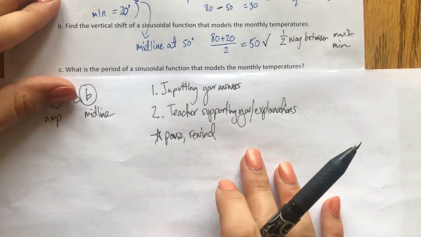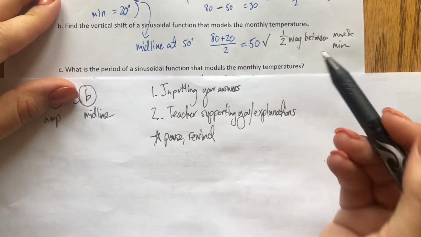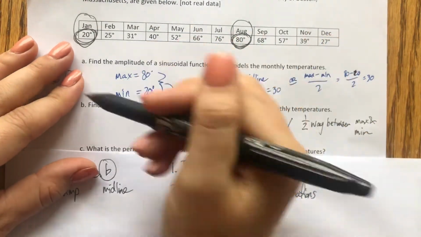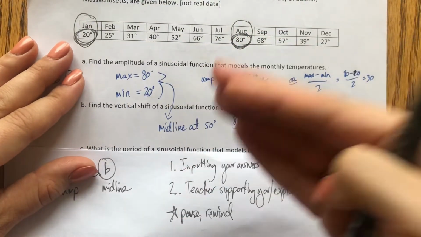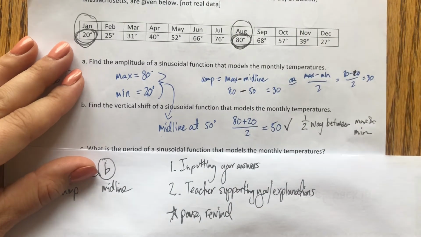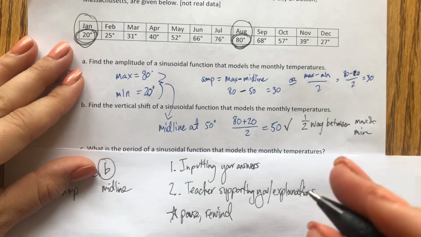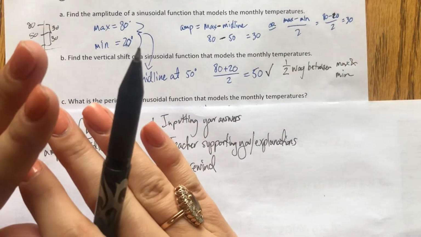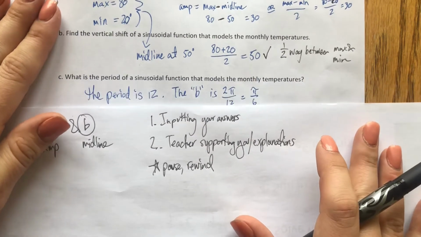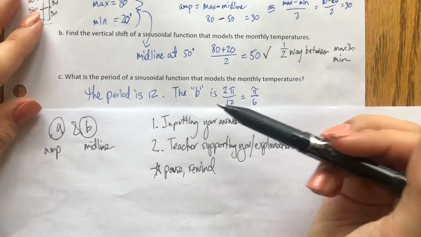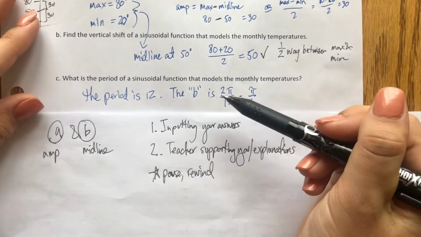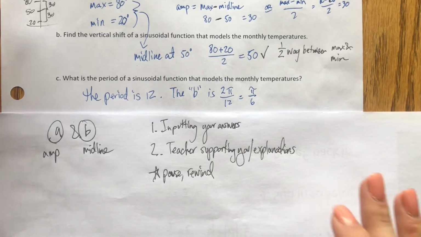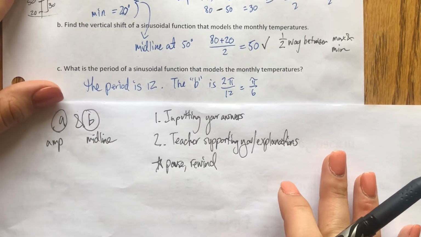What is the period of a sinusoidal function that models the monthly temperature? My input is months. This data will repeat, the outputs will be the same but with different inputs, every how many months? 12. So the period is 12. Now oftentimes I want to find the b. The b is 2 pi over 12, which is pi over 6. I didn't have you put input and answer for that.